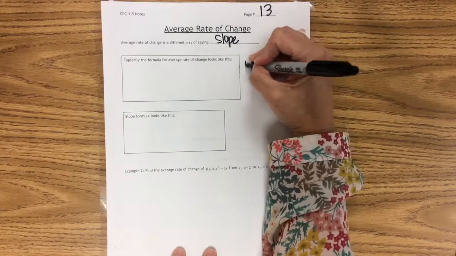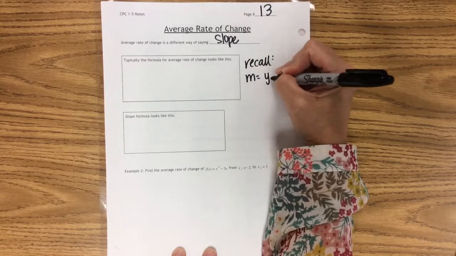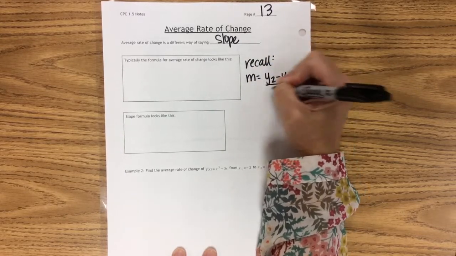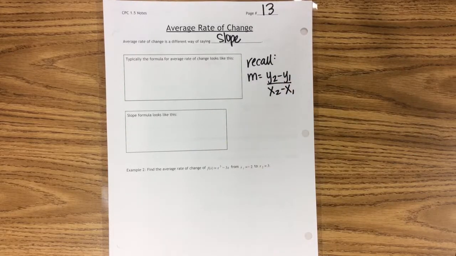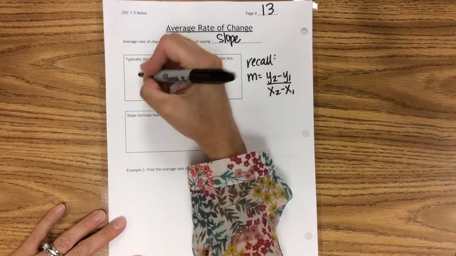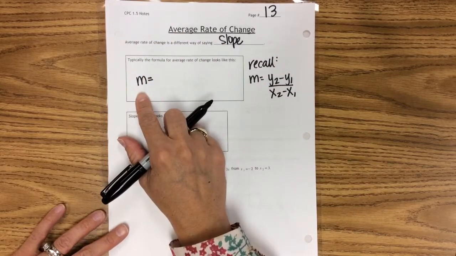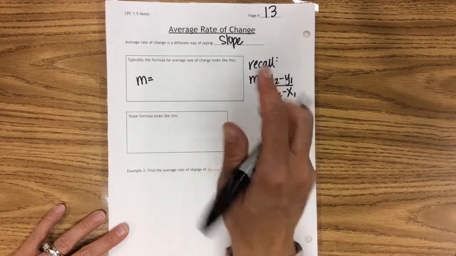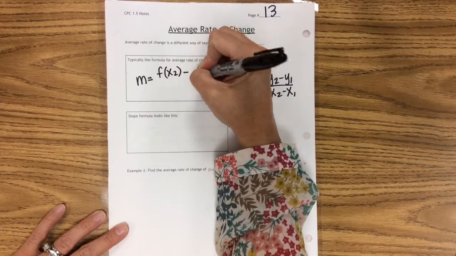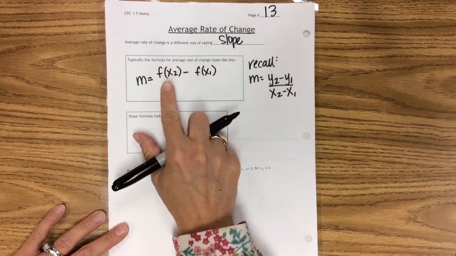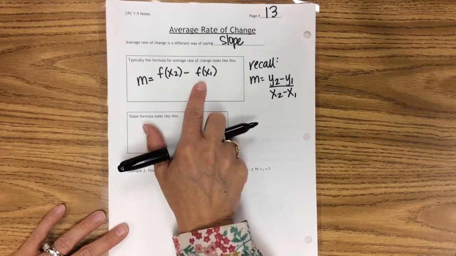So recall, our slope formula is y2 minus y1 over x2 minus x1. That's our slope formula that we've looked at before. Now, when you see a formula for average rate of change, it will still have the m, but instead of y's, we're going to use f of x's. So this is the same as y2 minus y1, but it's in function notation where we use f of x instead.